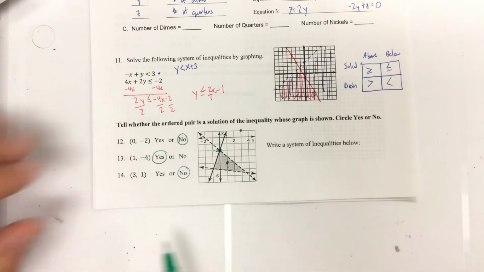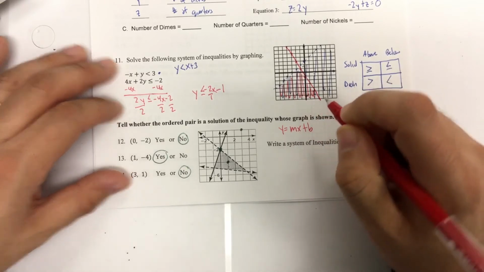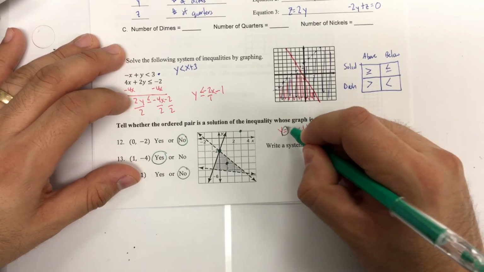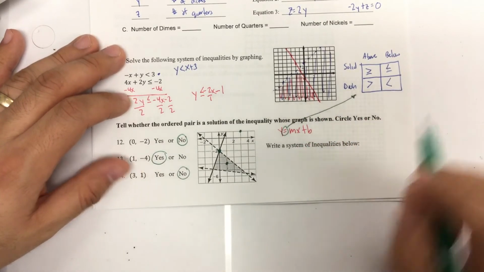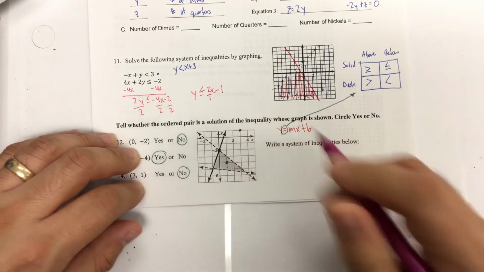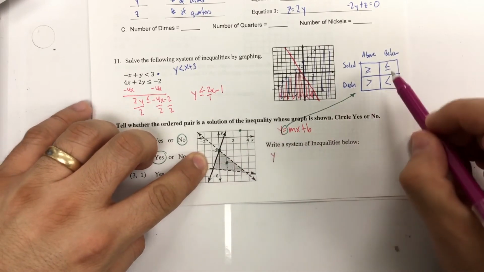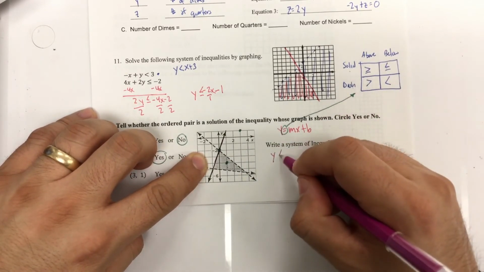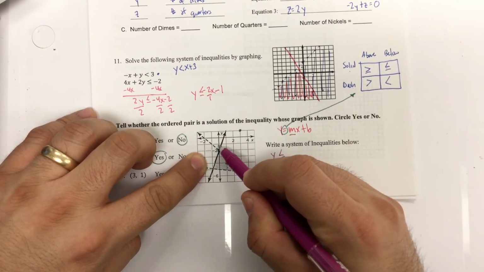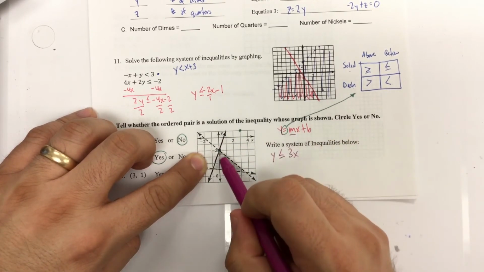Now it says to write a system of inequalities below. So those are going to be in the form y equals mx plus b. So for this, this symbol right here is going to be one of these right there. Let's start with this one right here. So we're going to start with y, and it is solid, and the shading is below. So solid and below is less than or equal to. So we have to do the slope. I see this nice point. It goes up 1, 2, 3, and over 1. So 3 over 1 is 3. And my y-intercept is at negative 2.